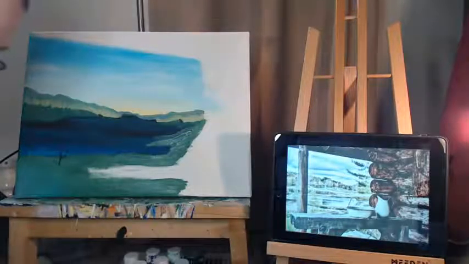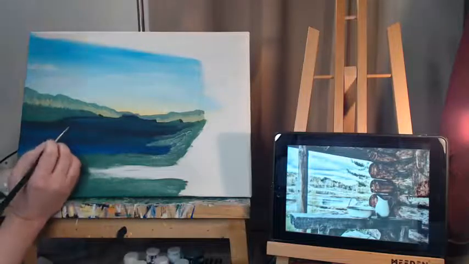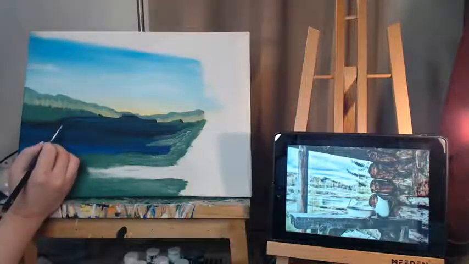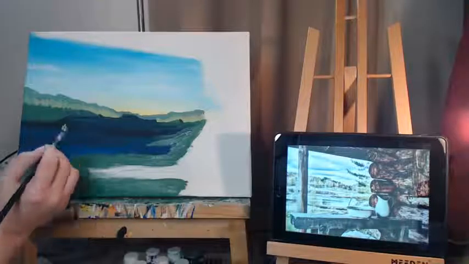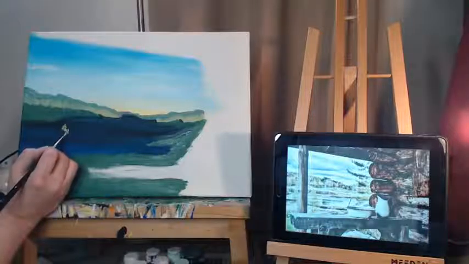Okay, and then I want my tree green to be lighter, so I'm just putting some yellow into my green to get it lighter. Okay, that works, I think. And then with this tree, I'm going to just dab little bits.